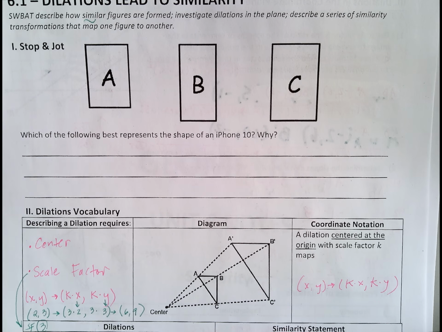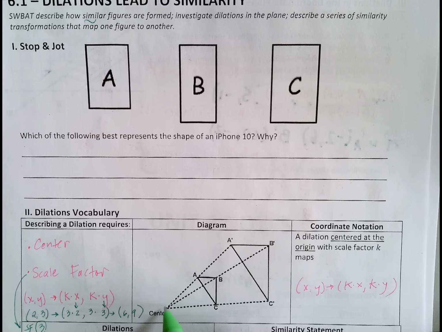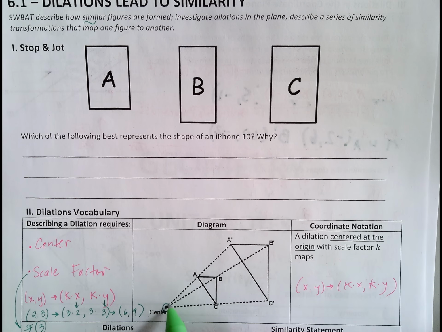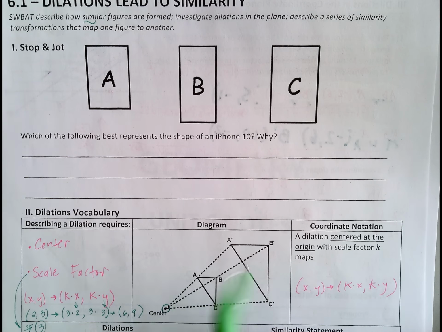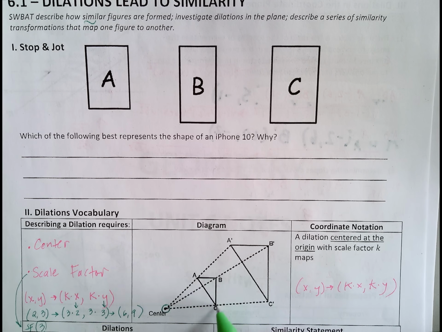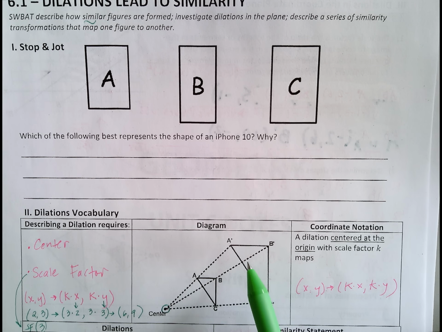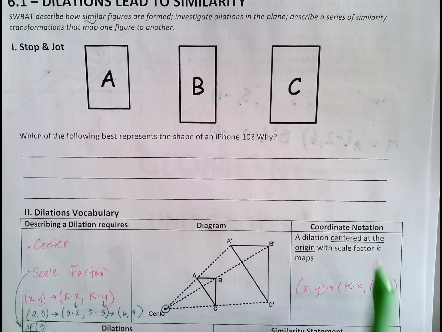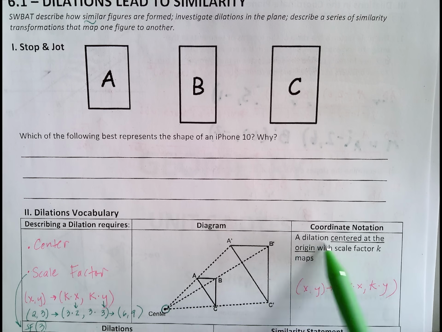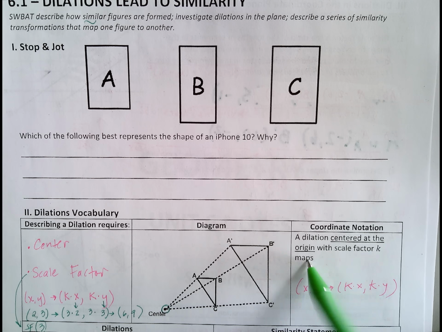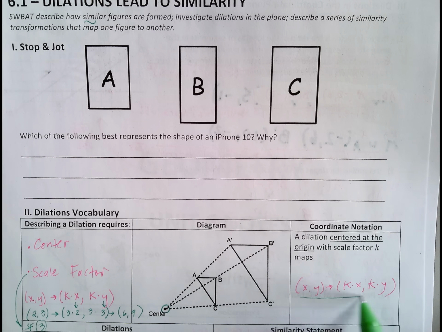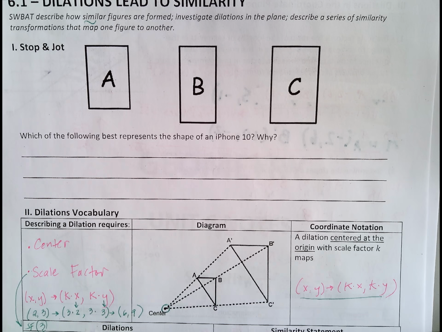All right, here's a diagram example. Here this figure has a center, which is here, the original image or the pre-image, and then the dilated image, which was clearly increased, okay, because it's larger than when it started out. All right, coordinate notation. A dilation centered at the origin with scale factor K maps this, just like we did in this example here, okay?